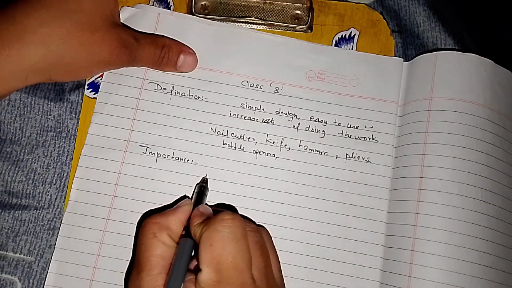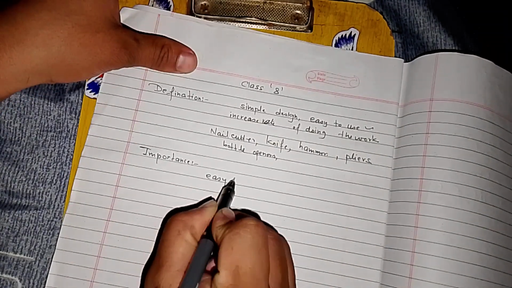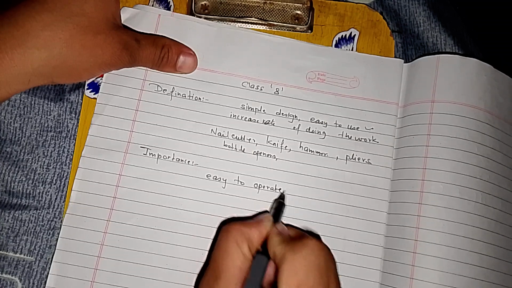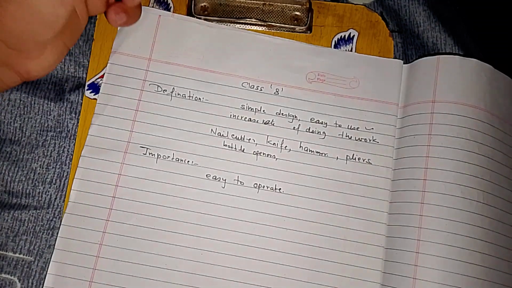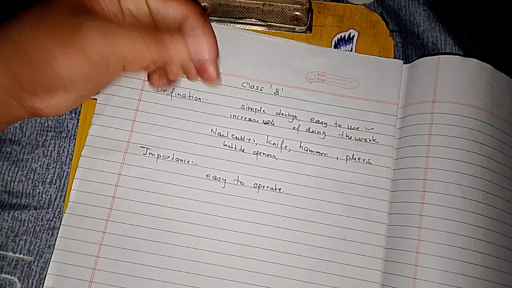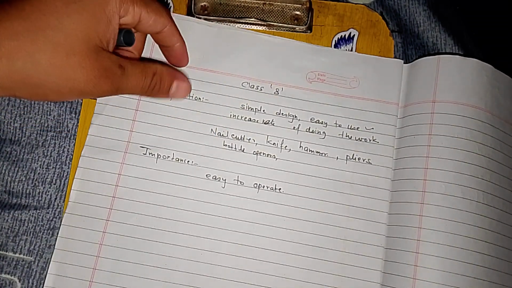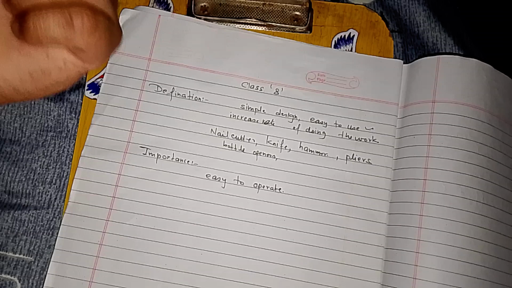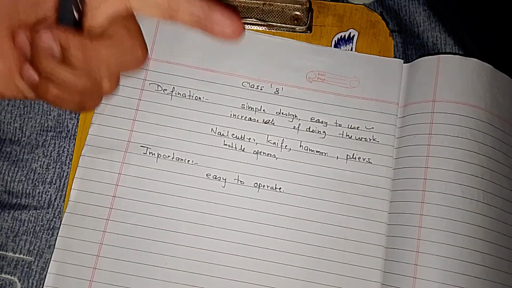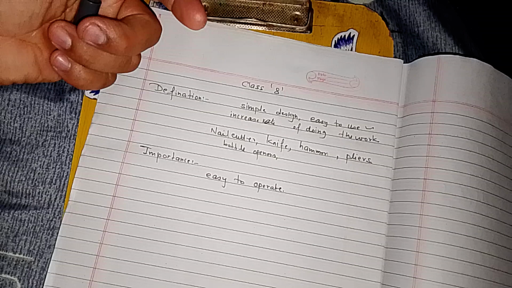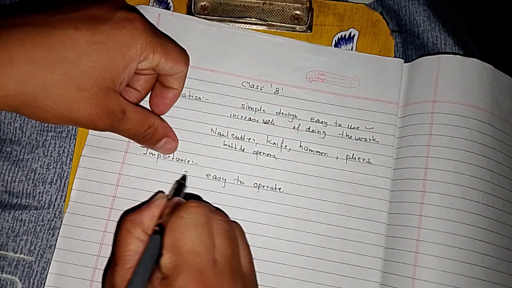Because they are easy to operate by people. Even if we run out of electricity, a simple machine can be used, right?